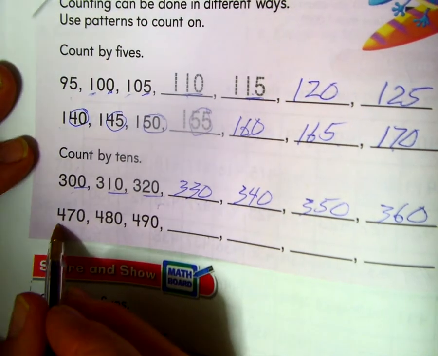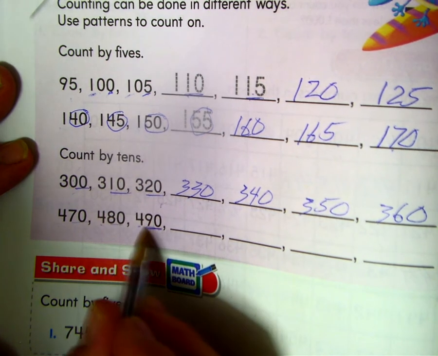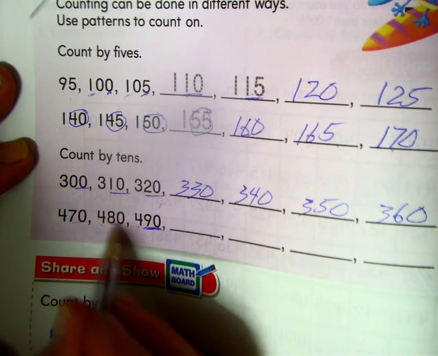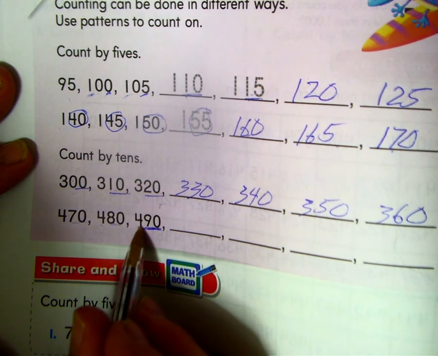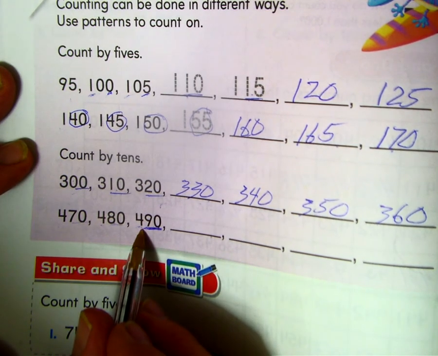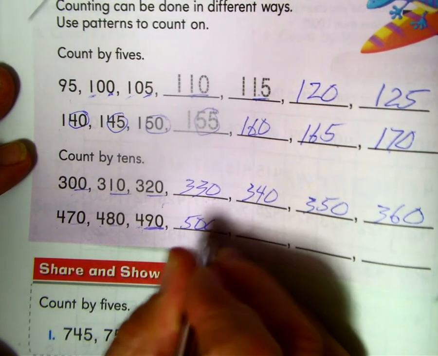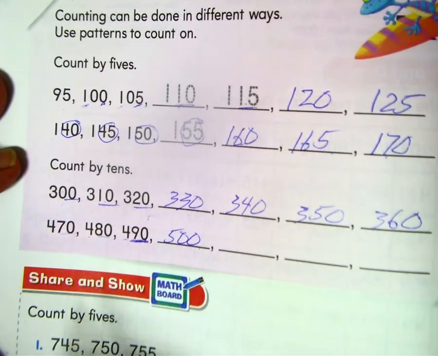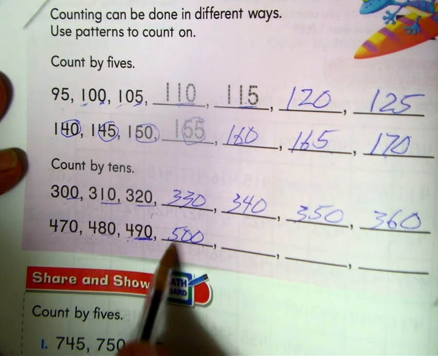Look. 470, 480, 490. Now, what comes after 70, 80, 90? 100. But we don't want 100 because we're already in the 400s. What's the next 100 after the 400s? 500. 470, 480, 490, 500.